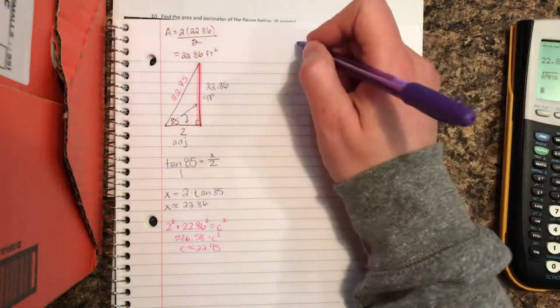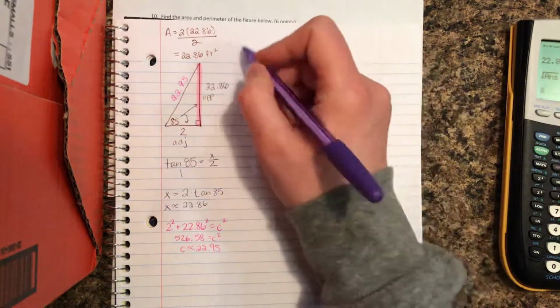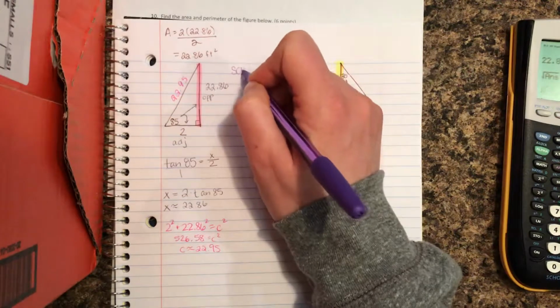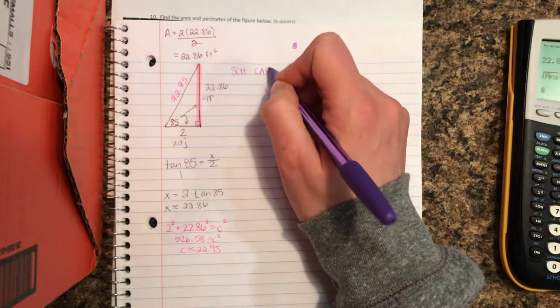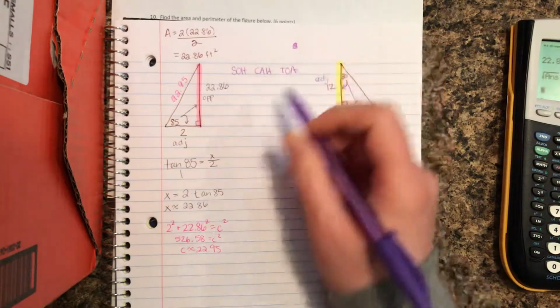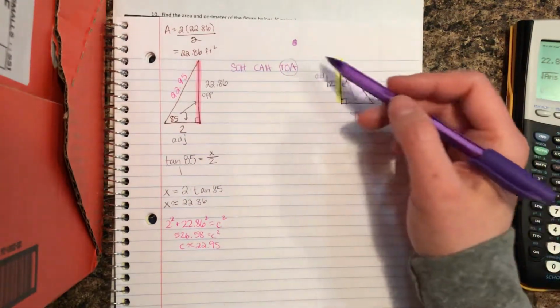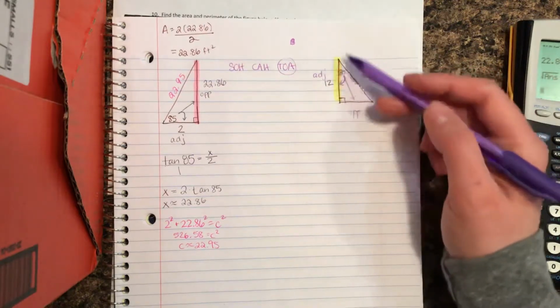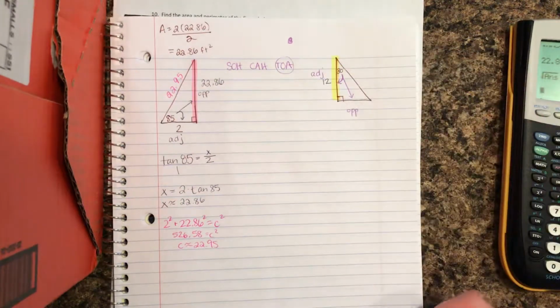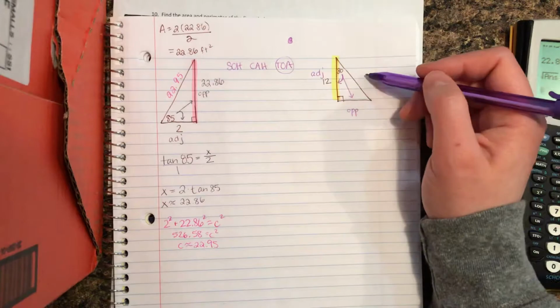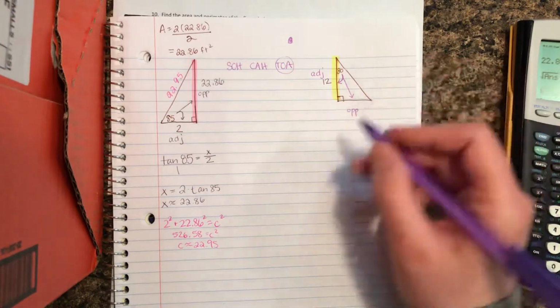So again, I'm going to run out of space, kind of. So, SOHCAHTOA, I should have written that to start with. Anytime I'm using opposite and adjacent, TOA is my choice. Opposite and adjacent, I'm going to use TOA again. You could have used cosine to help you find the hypotenuse.